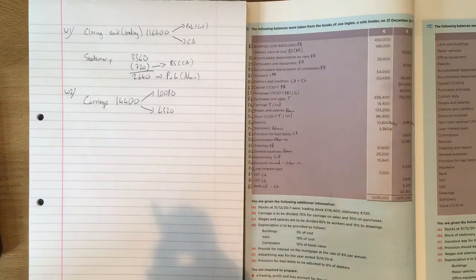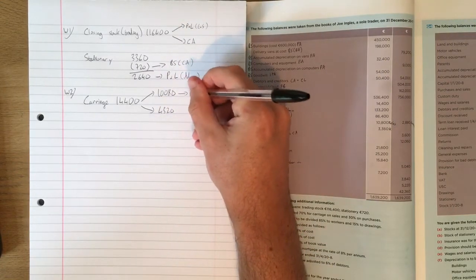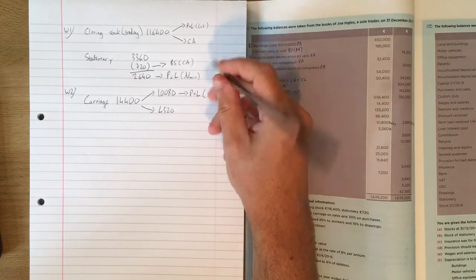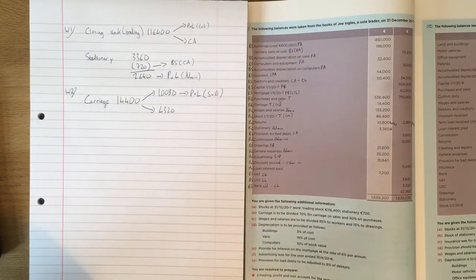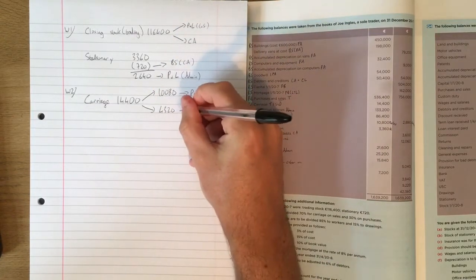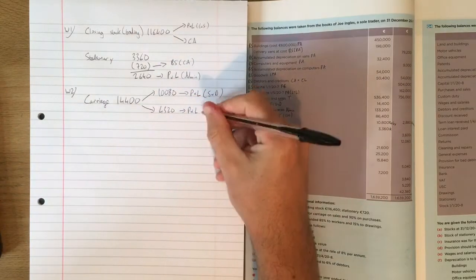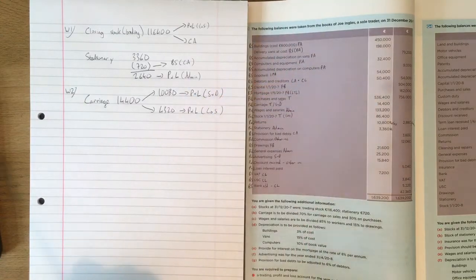So 70% for carriage on sales. So that's going to be carriage out. Okay, so that's going to be profit and loss, and be selling and distribution expense. Okay, and the carriage on purchases then also profit and loss. It will go up in the trading account and it will be in cost of sales. All right.